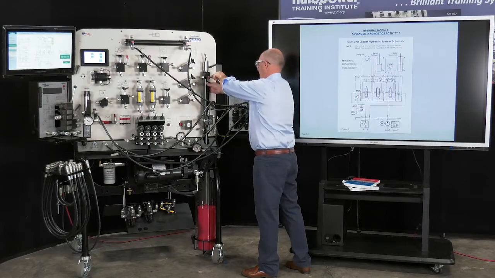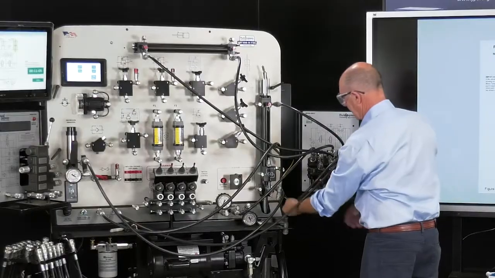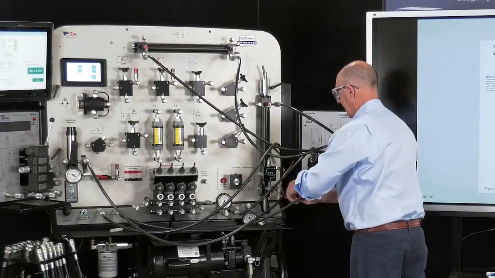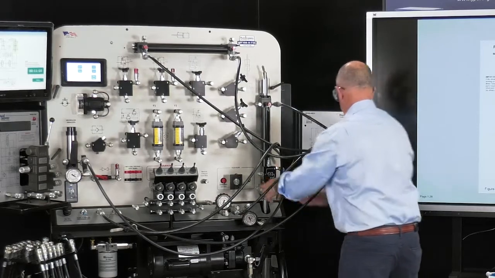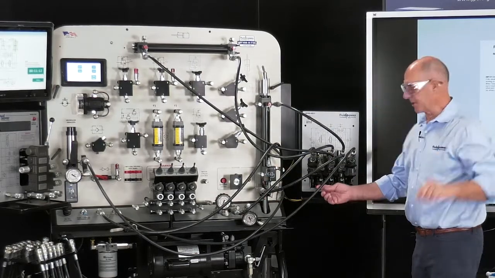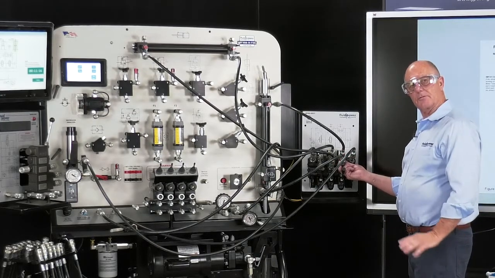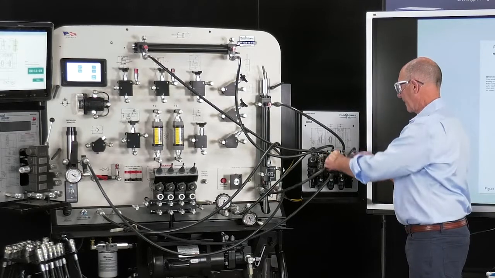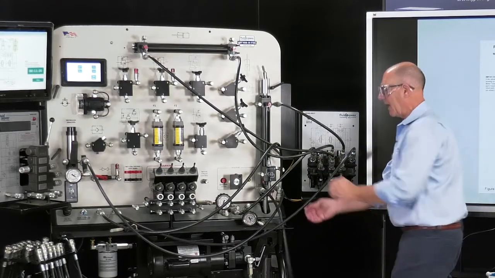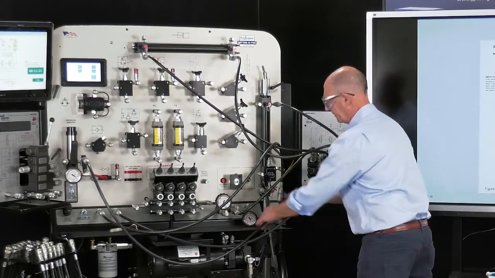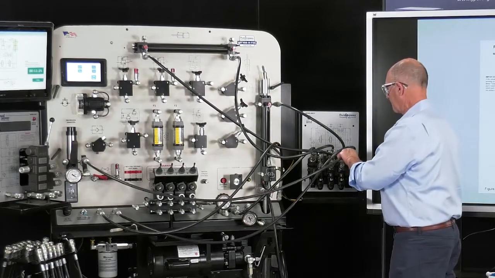This line went to the top of the cylinder, and this line went to the bottom of the cylinder, so let's put it back where it belongs. And then the line on the bottom of the cylinder is going into the B port of my directional control valve, so that's all I want to remove. So that comes off, and I take the line from my microleak tester into the B port of my directional control valve.